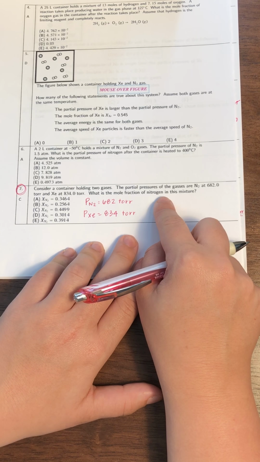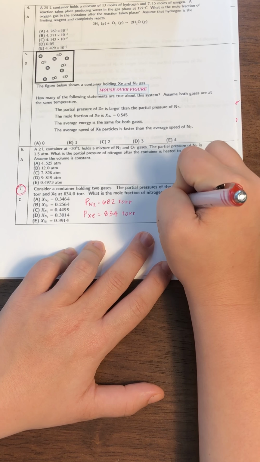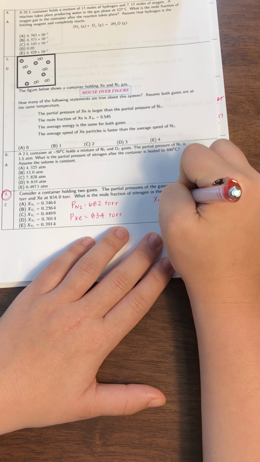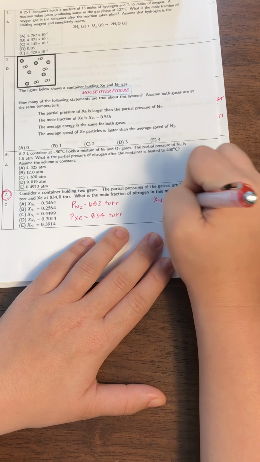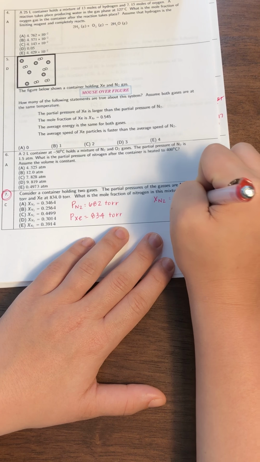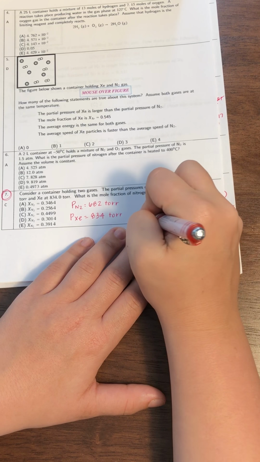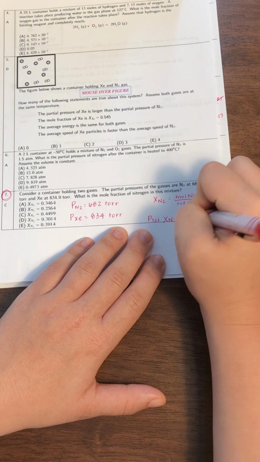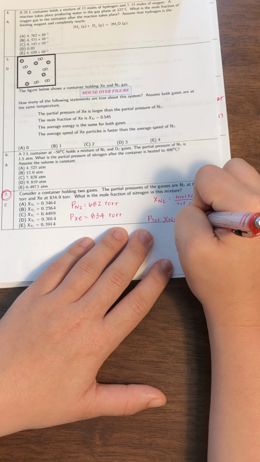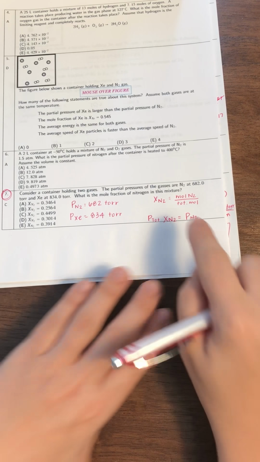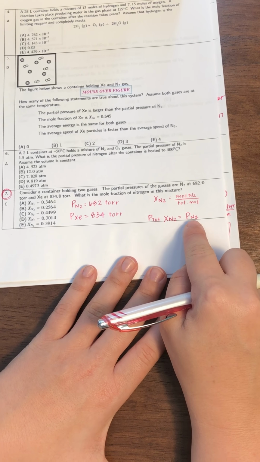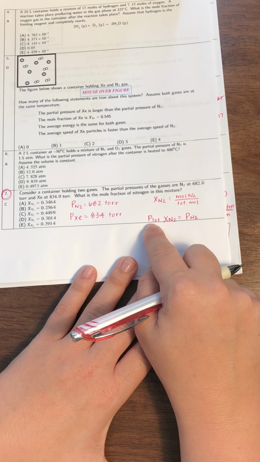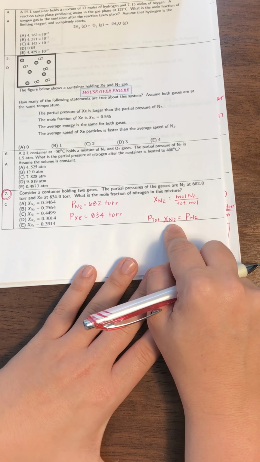So think about mole fraction. There are 2 ways we could solve this. The first is we could know moles of nitrogen and divide by total moles. The second thing we could do is total pressure times mole fraction of nitrogen gives us partial pressure of nitrogen. I think this is the easier route because I already know partial pressure of nitrogen. I can find total pressure pretty quickly looking at this, and then I can solve for mole fraction.